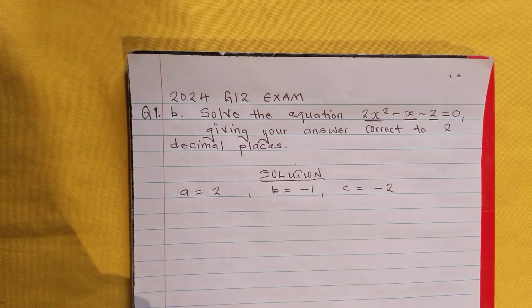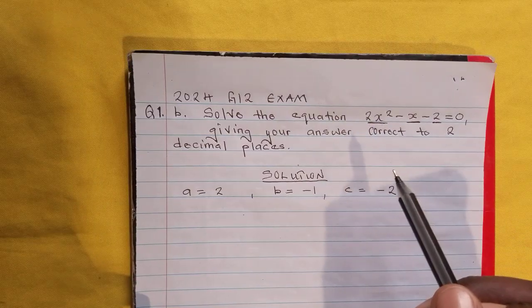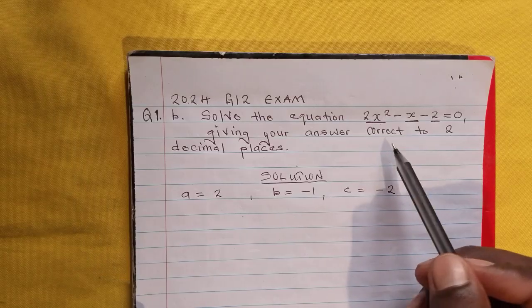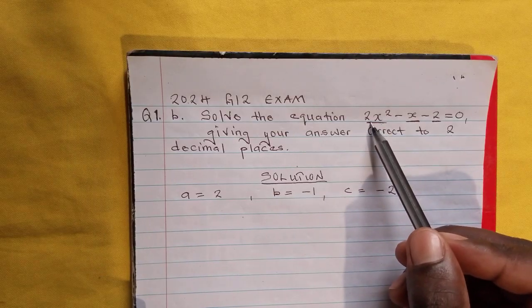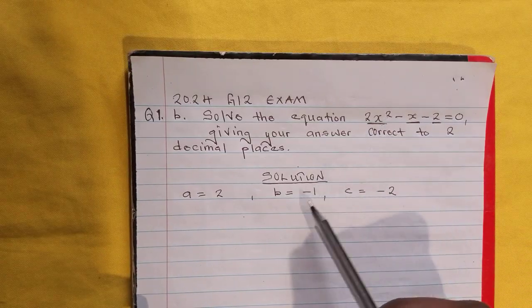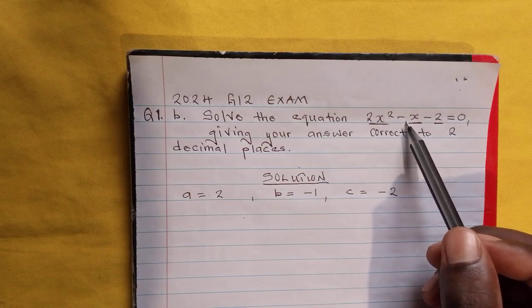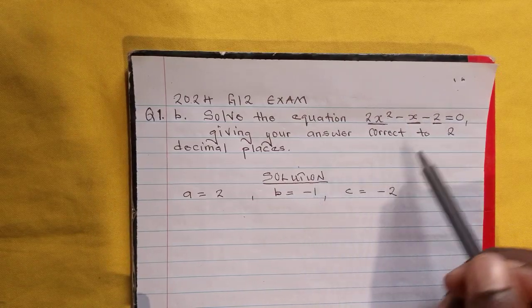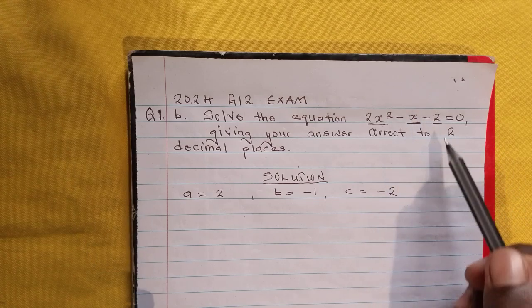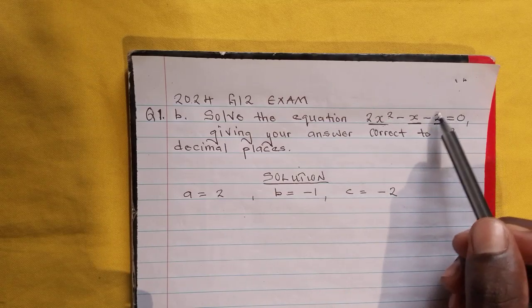The first thing that you're supposed to do is identify your A. Your A is always the number that is in front of x squared. In this case, the A is 2. And then you identify your B, which is the number in front of x. In this case, it is -1. And then you identify your C, which is always the constant number. In this case, it is the -2 here.